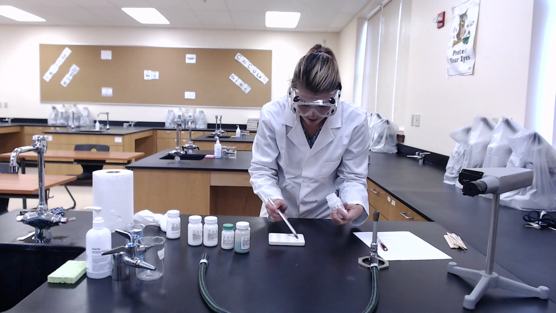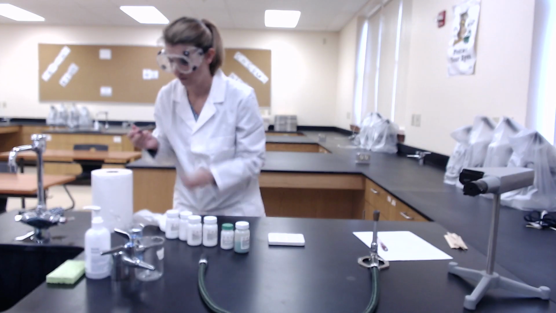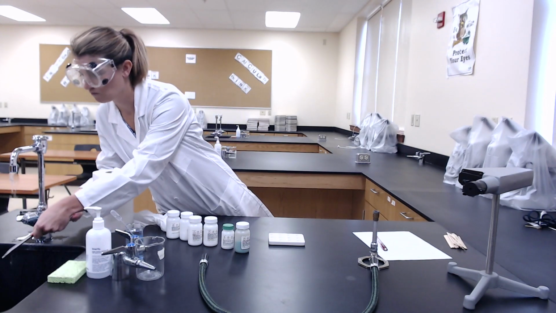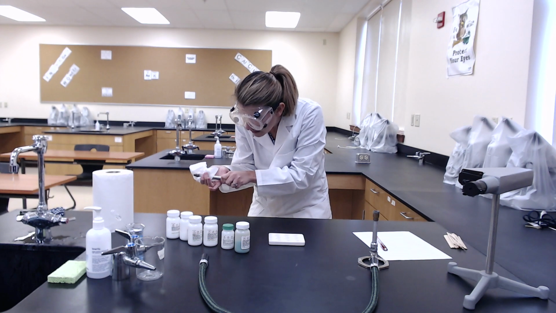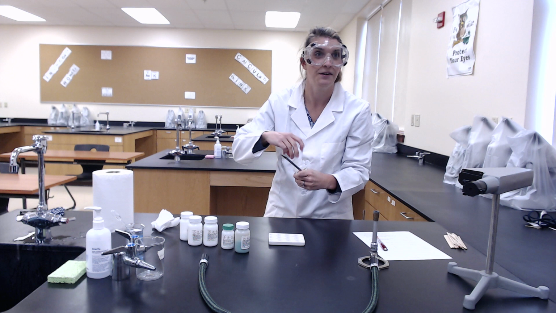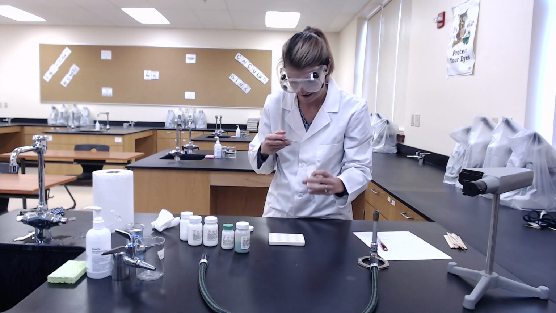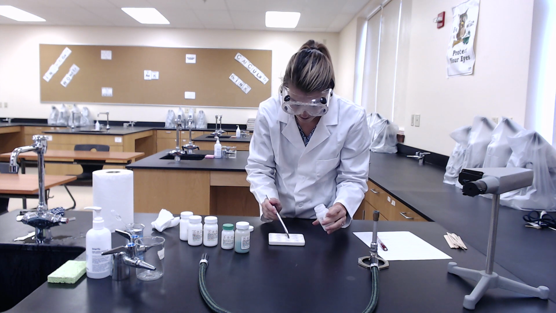This one is our 5th one. And lastly we have potassium chloride. Into the well plate.